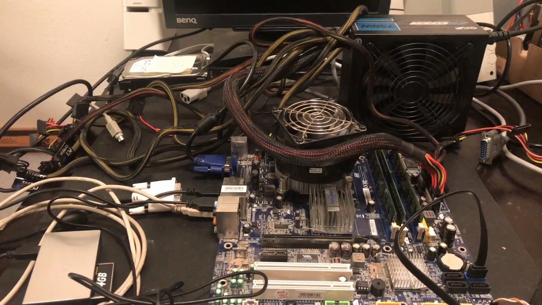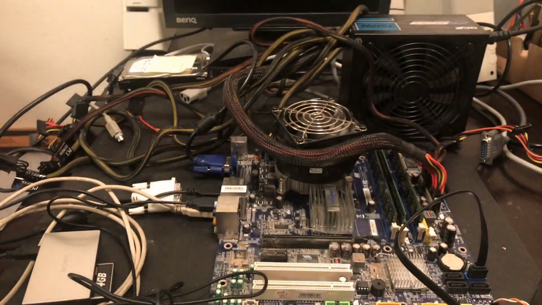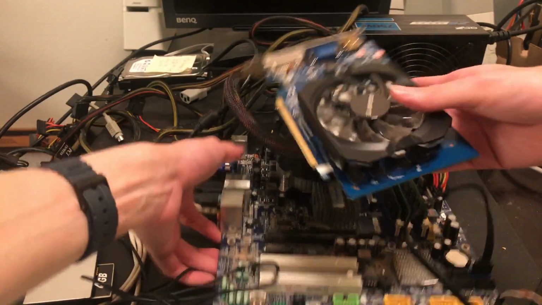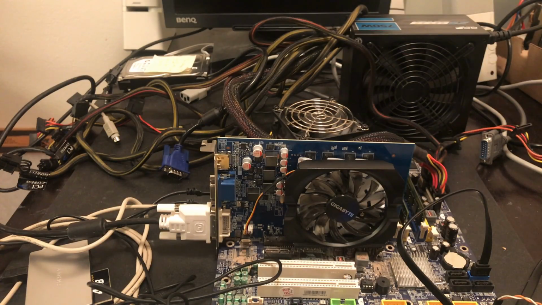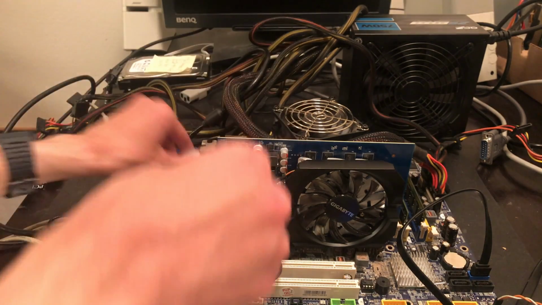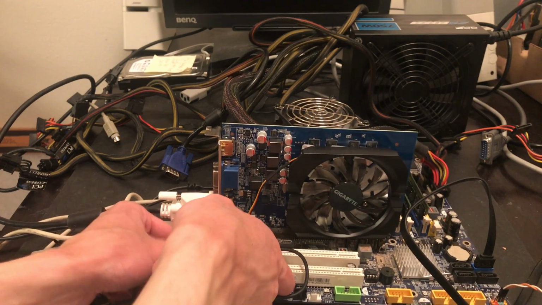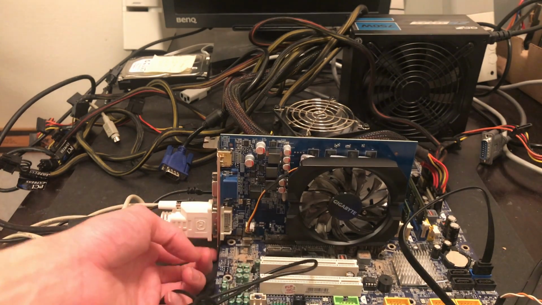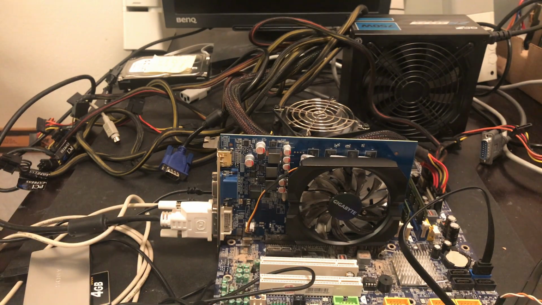Alright, so if memory serves, I used the GT420 last time. We'll use it again. Now, one of the problems we're probably going to have with testing this is I don't have the same motherboard as any of the old motherboards from any of the old ReactOS videos. So that could be a problem. We'll have to start our troubleshooting all over again. So let's try this combination.